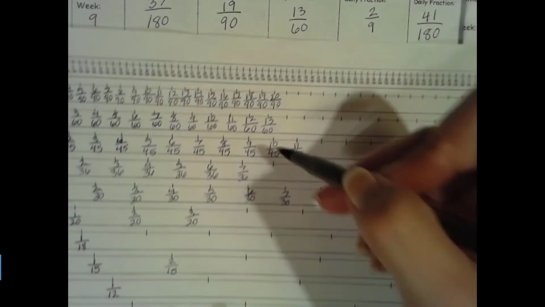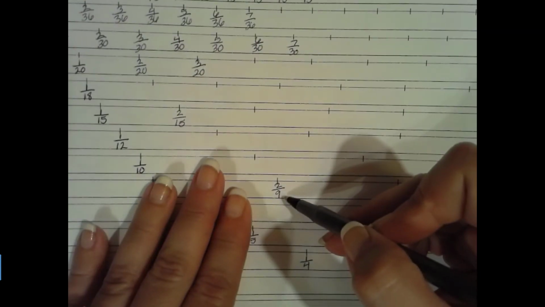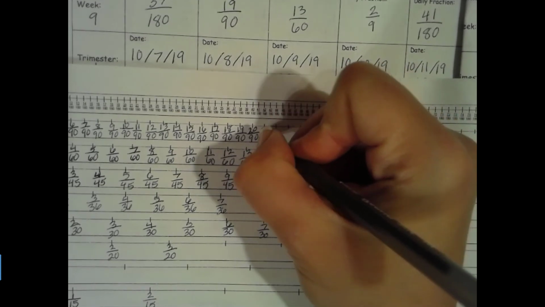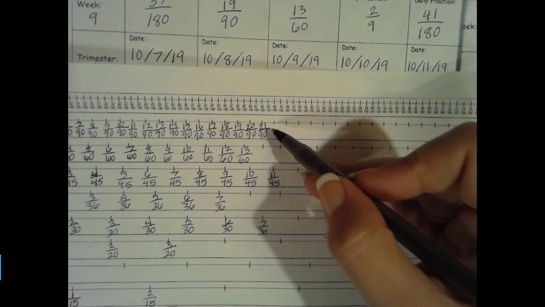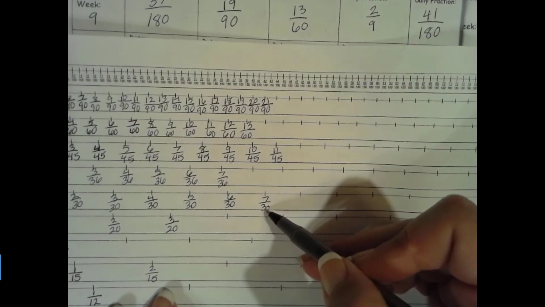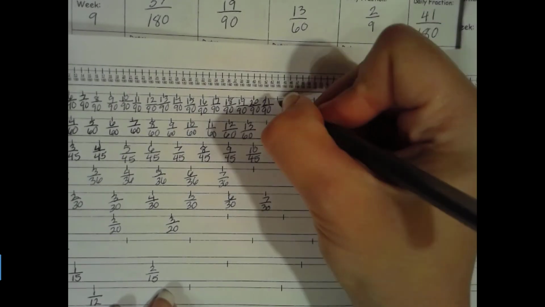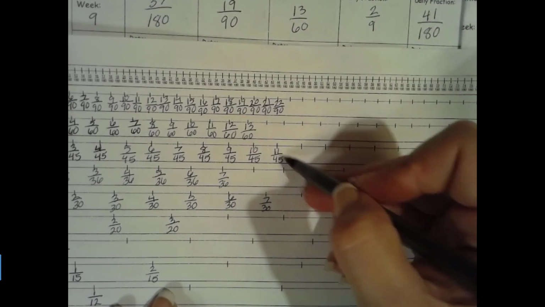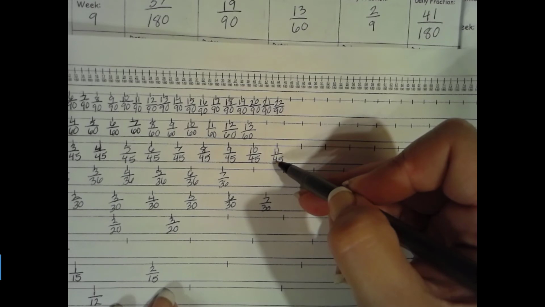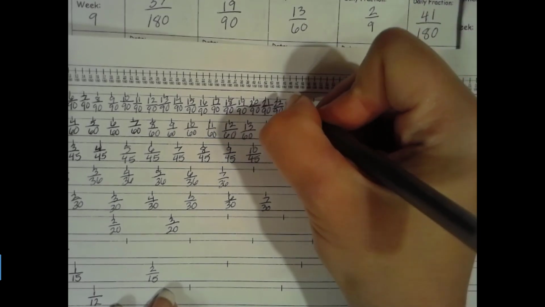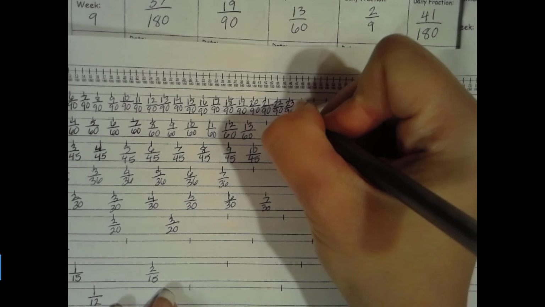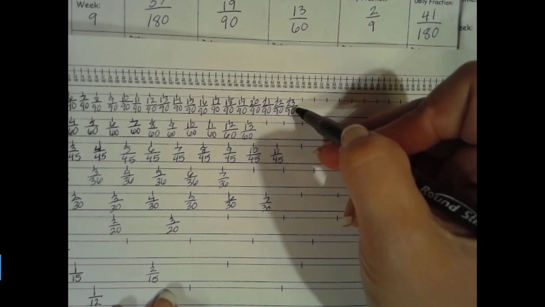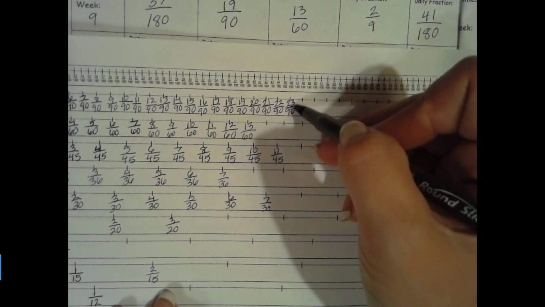That's equivalent to 10/45ths, and 2/9ths was the simplest form. 21/90ths and 7/30ths was the simplest form. 22/90ths. 11/45ths was our equivalent fraction in lowest terms. And then today is 23/90ths. Nothing is lined up underneath it because this is our simplest form or equivalent fraction in lowest terms. There's only the one above it.